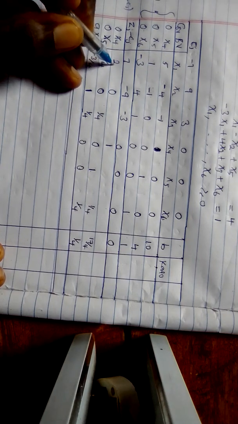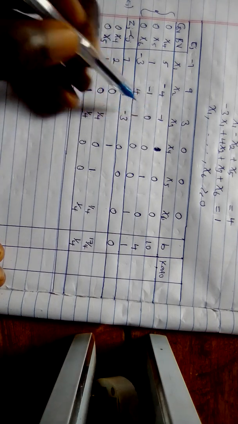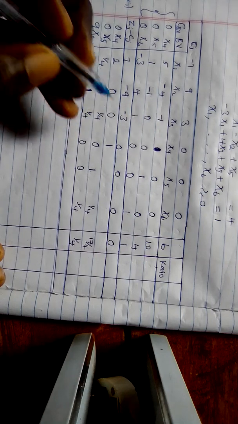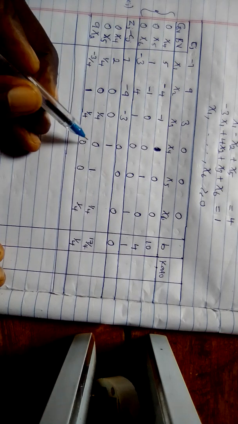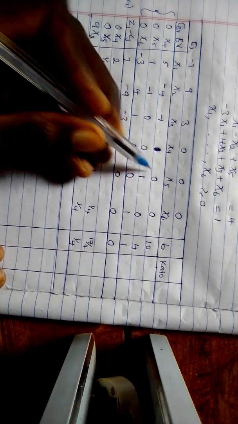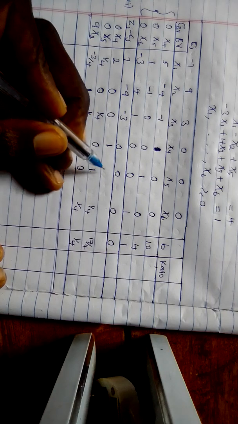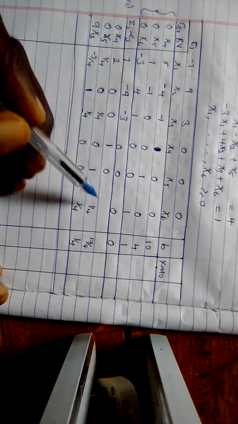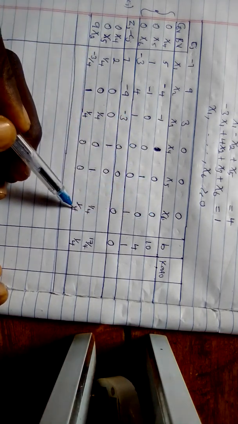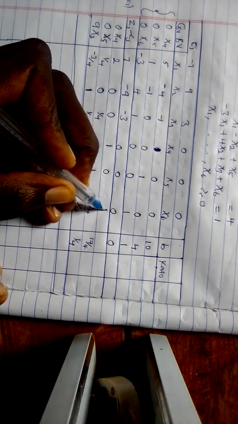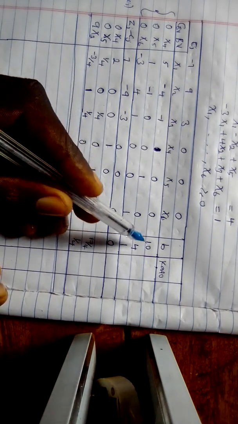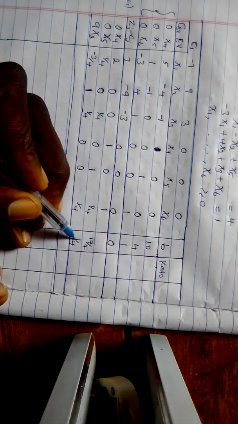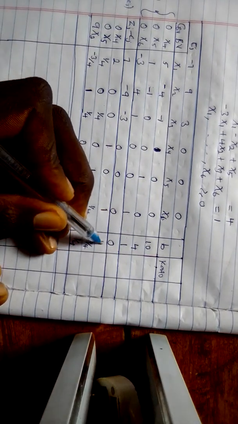what do you get? You get a 2. Negative 1 plus 4 times this, what do you get? You get a 0. 1 plus 4 times this, you get a 1. 0 plus 4 times this, you get a 0. Also here, 0 plus 4 times this, you get a 1. Am I clear? Then you have 10 plus 4 times this: 10 plus 1 over 4 times 4, you get 11 here.